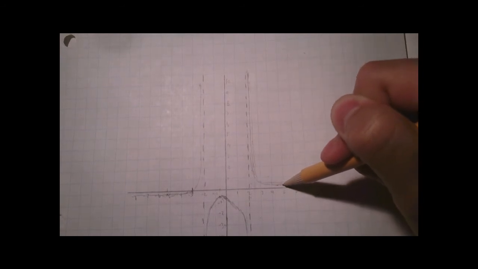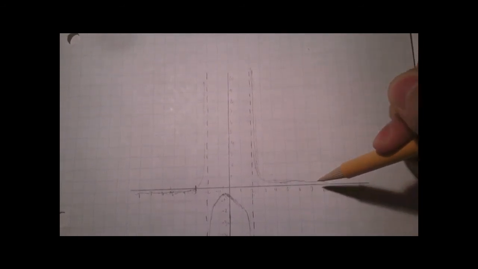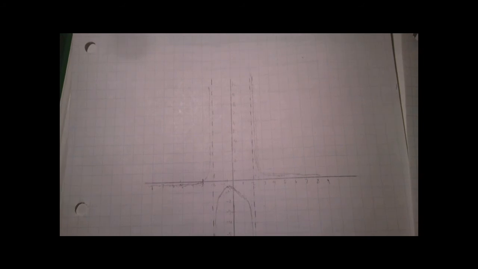Sorry, my hand's kind of wobbly right now. Obviously, it's supposed to be closer to the line. And that is basically it.